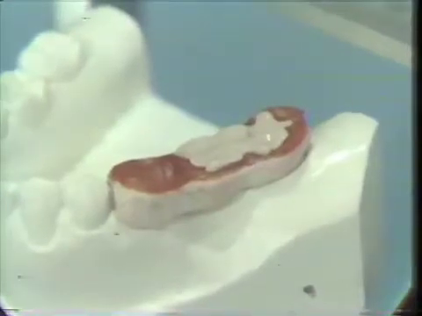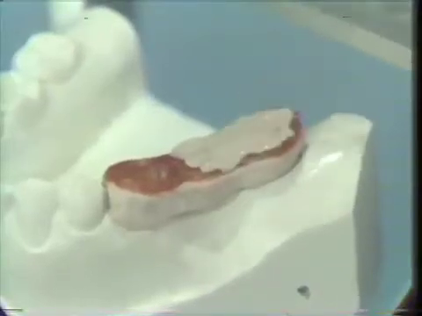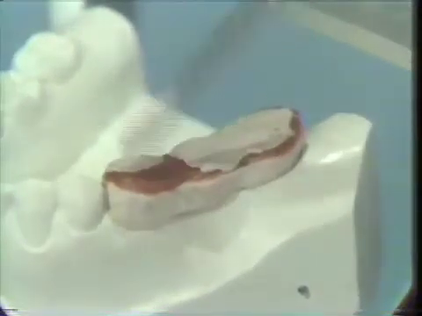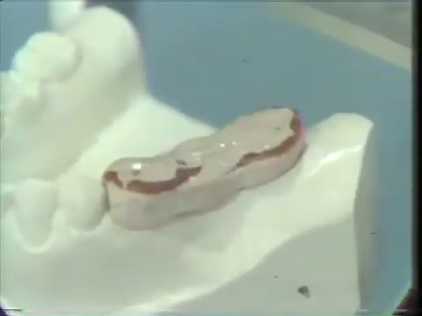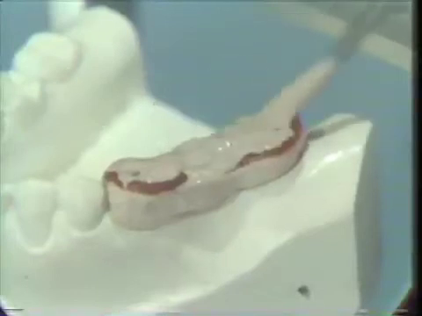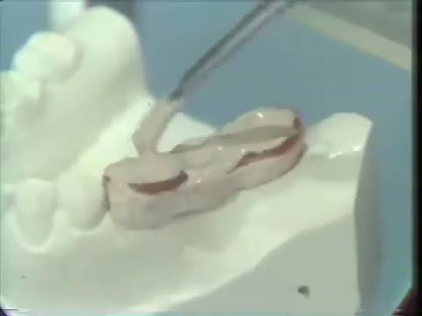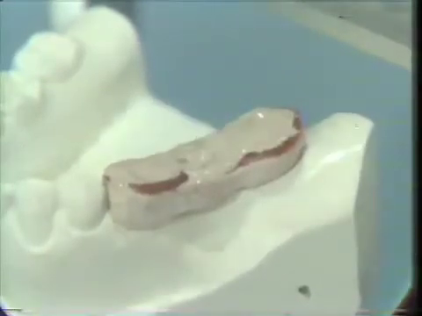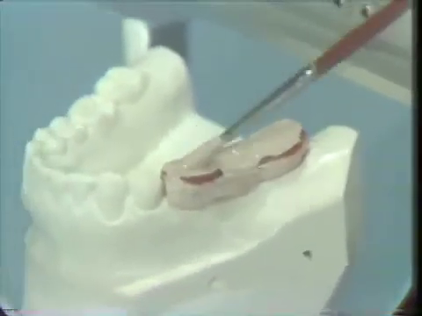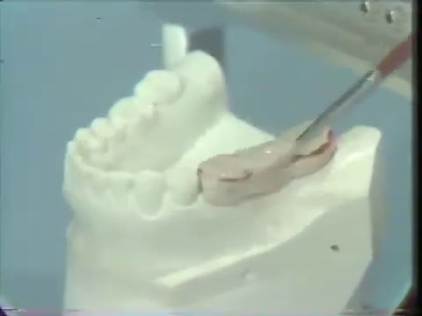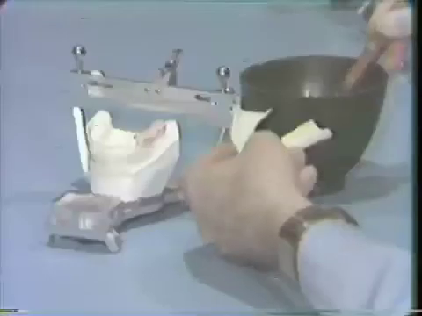Normally this stone will set up in approximately 2 minutes in the mouth under normal conditions, and paint all of the areas, being sure that we work it in so that we get good detail with an absence of any bubbles or voids, because this will be what we will subsequently be using to generate our occlusion in this area. And the more crisp registration we have, the better the final registration.